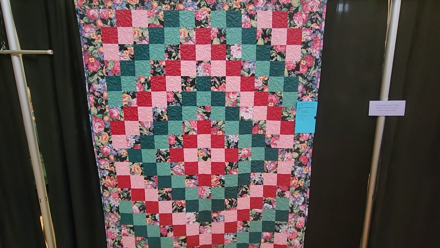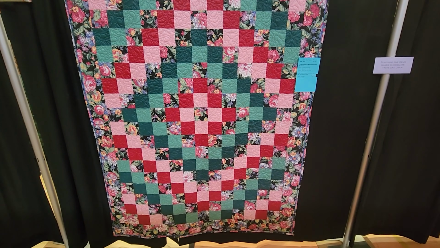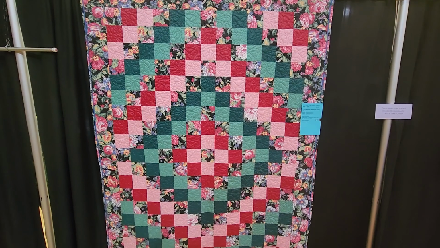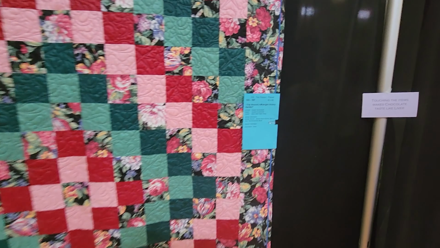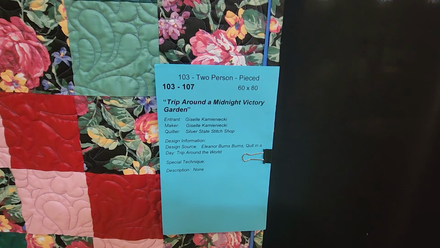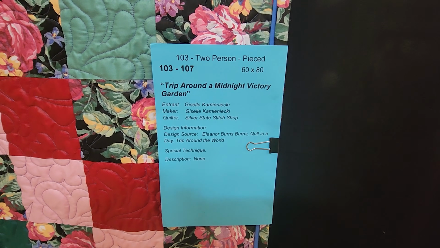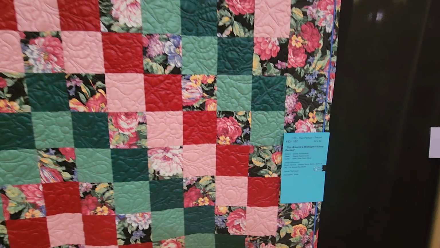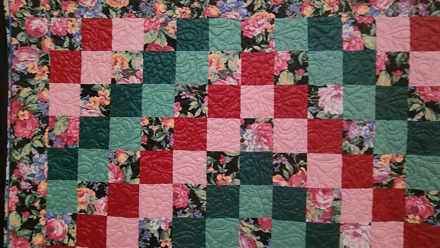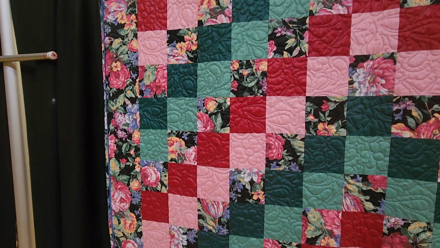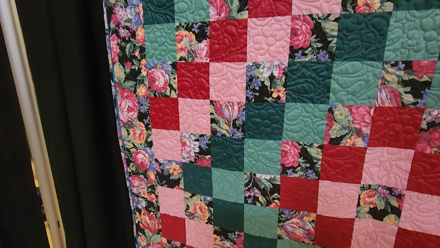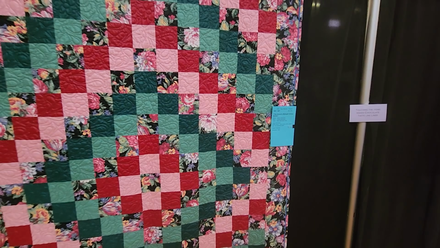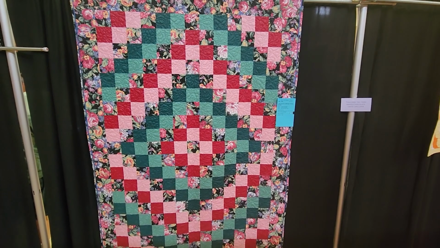Here's another example of a trip around the world quilt. But notice that this quilter actually used larger squares. There again you can see the name of the quilt, the maker of the quilt, as well as the quilter. What I liked about this version of the trip around the world was just the color combination. The reds, the pinks matched with that print floral fabric, as well as the green and the dark green colors. Again, it made for a very visually stunning quilt.